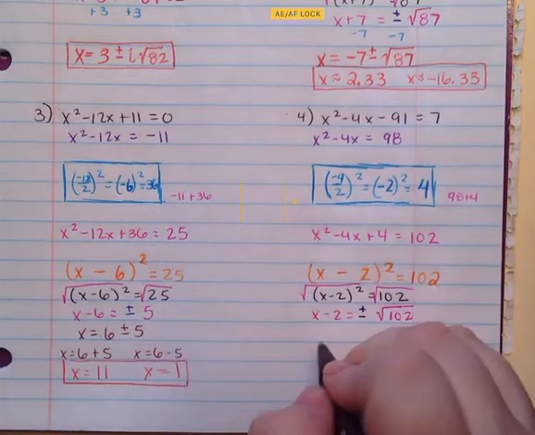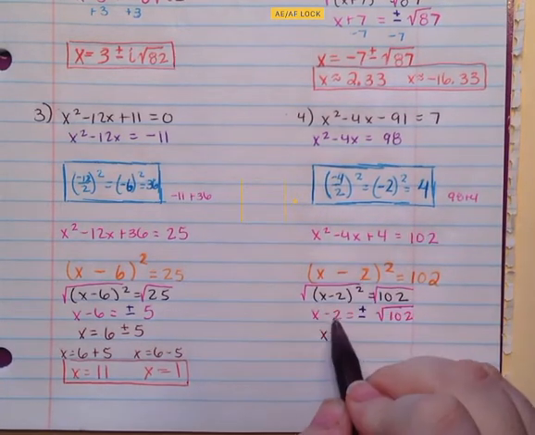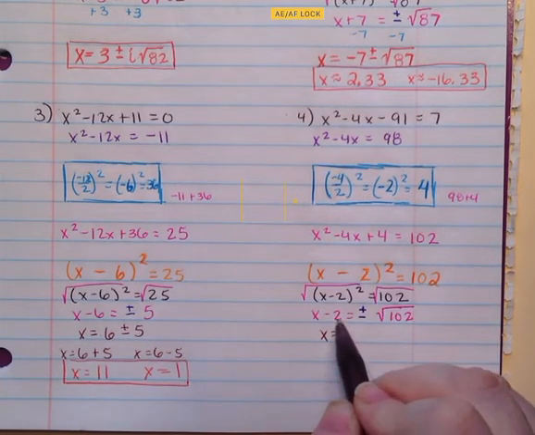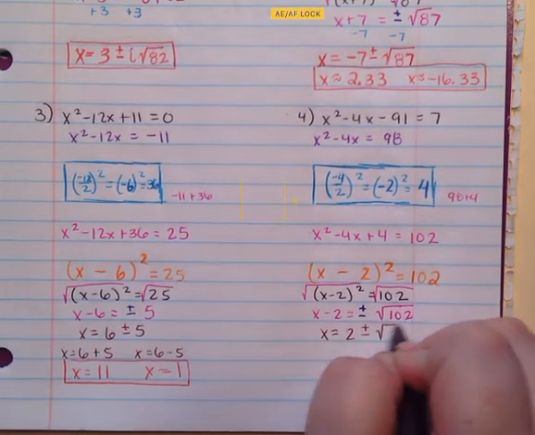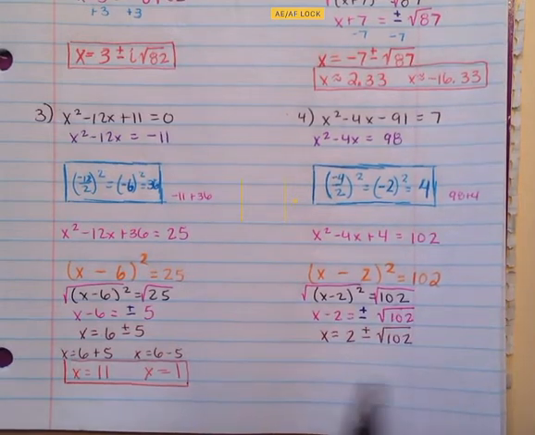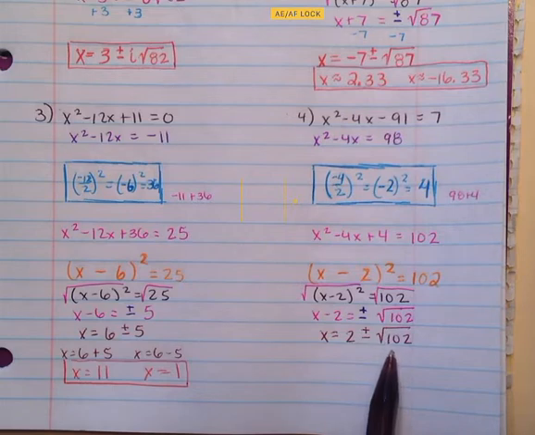If we add 2, we have x equals. We're adding 2, so we're going to put our real rational number first, and 2 is rational. We'll put our 2, then we'll have our plus or minus the square root of 102. Now this is actually the exact answer, 2 plus or minus the square root of 102, but we can separate them and get our decimal values.